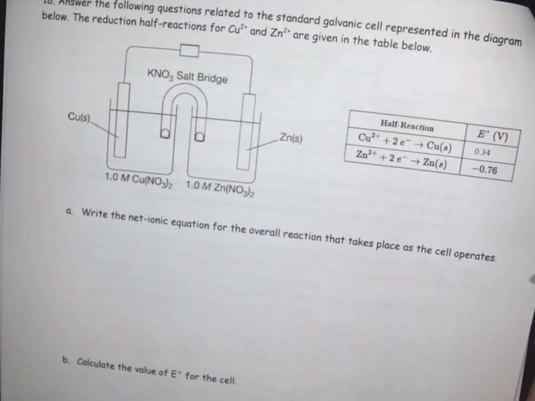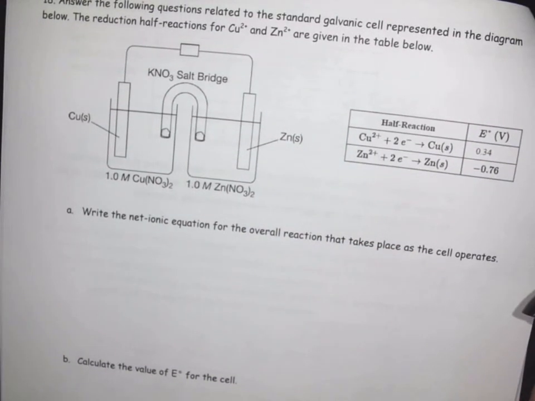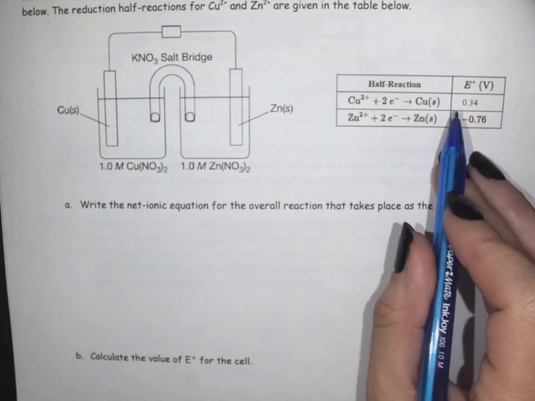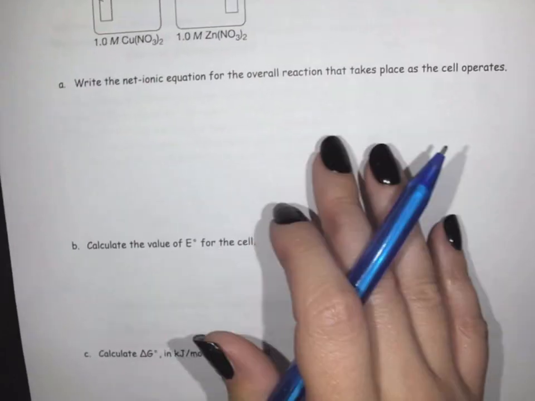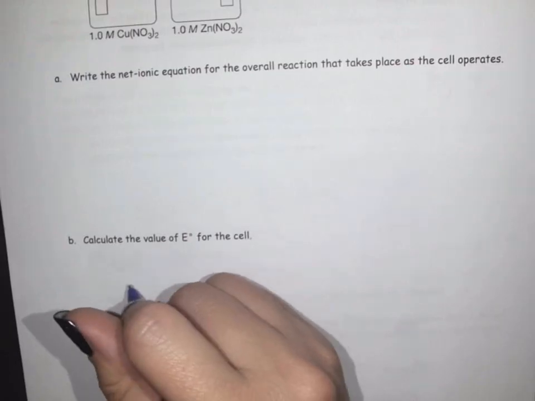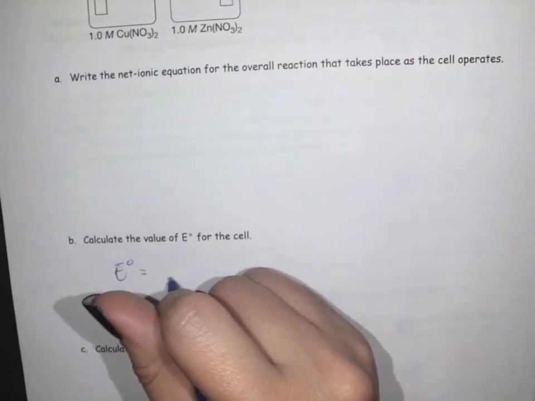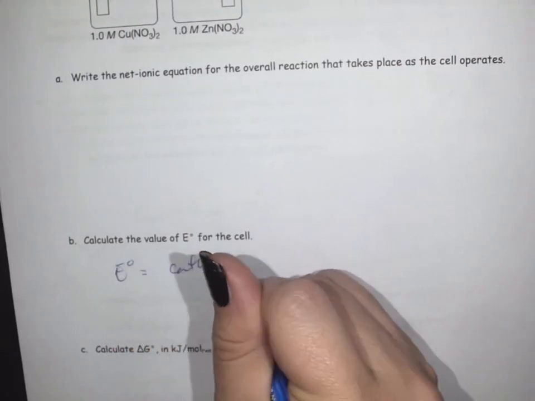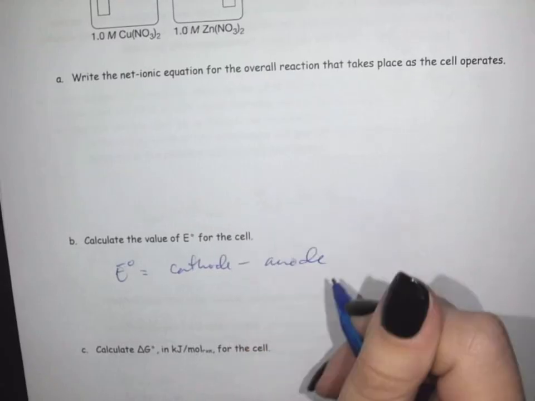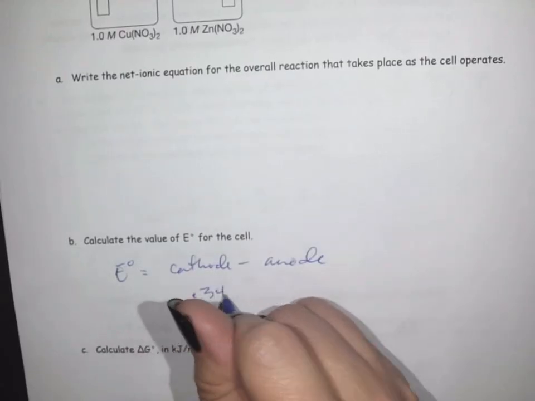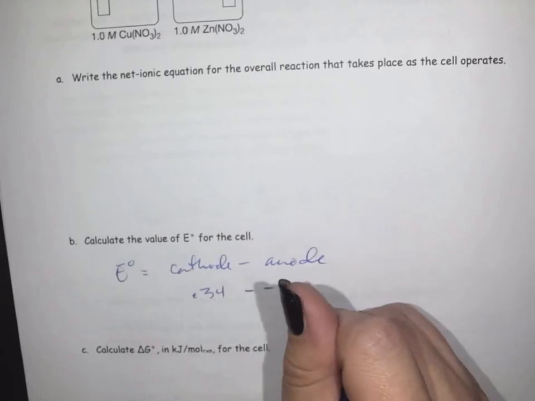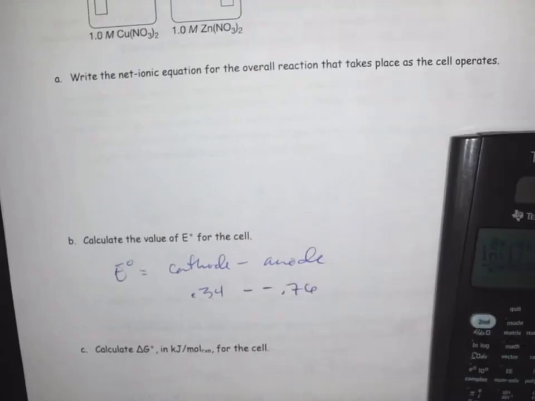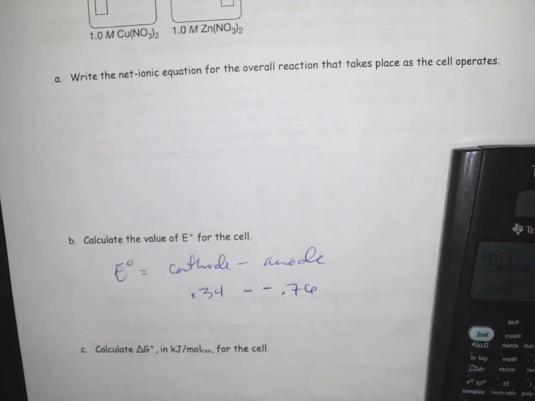Okay, write the net ionic. I'm going to take the most positive and do this first because I think it's more helpful. So the E cell is our cathode minus our anode. The most positive value, 0.34, minus our most negative, 0.76. So 0.34 plus 0.76.